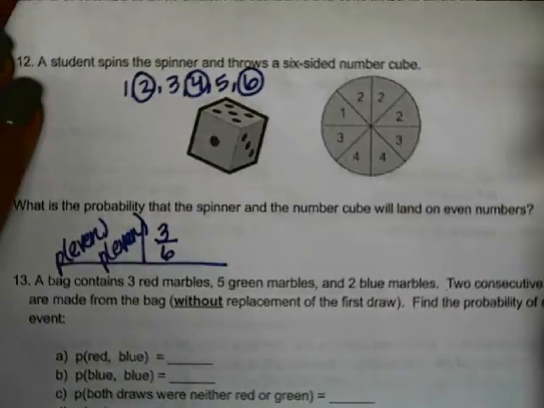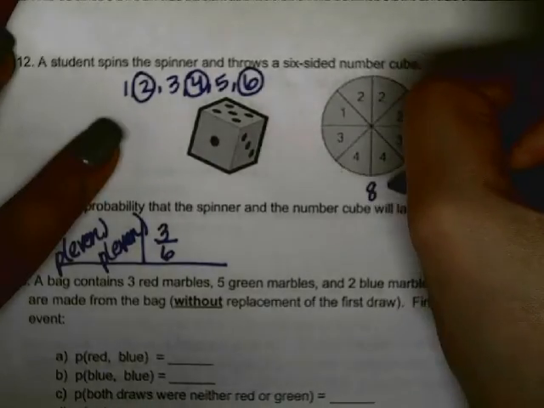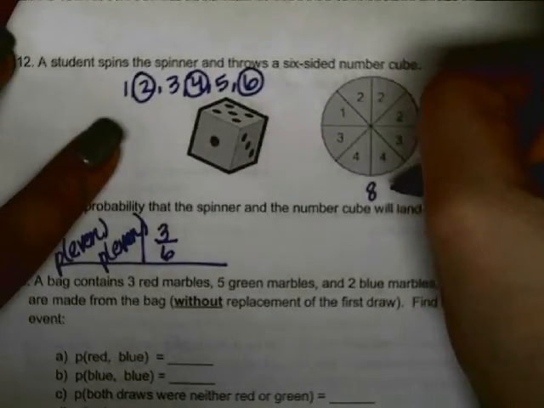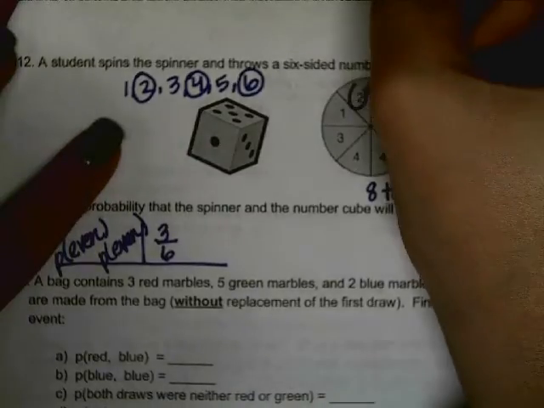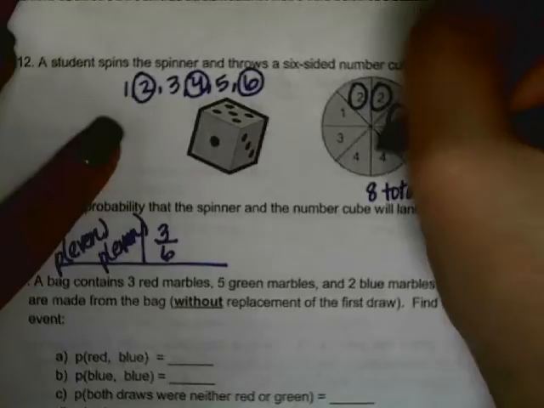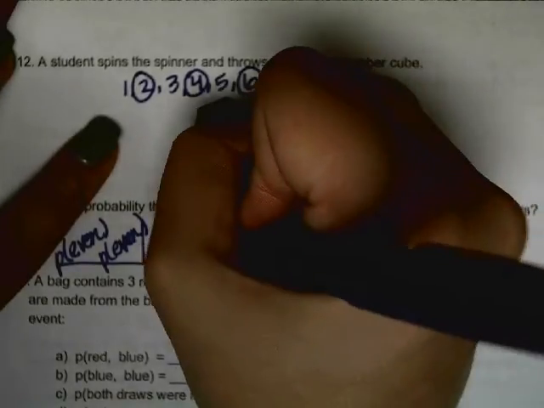Now I'm going to look at my spinner. I have a total of 8 equal slices. And out of that, I have 1, 2, 3, 4, 5 even numbers.